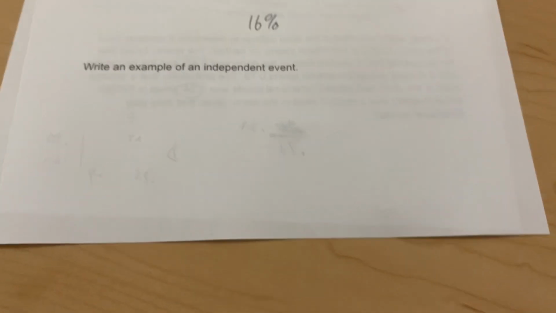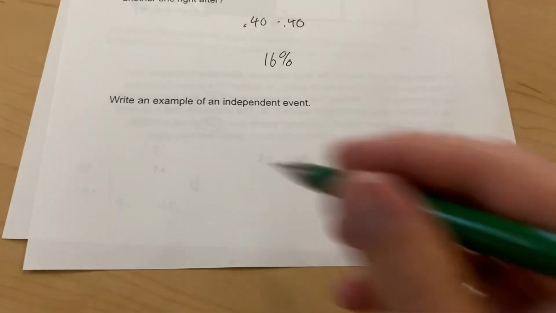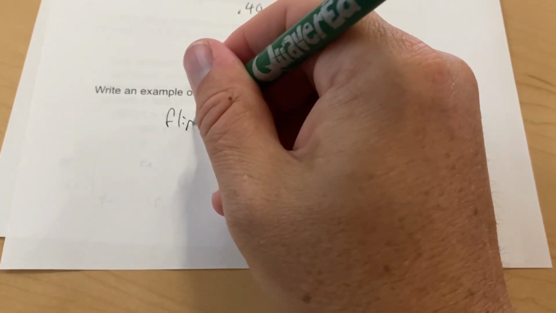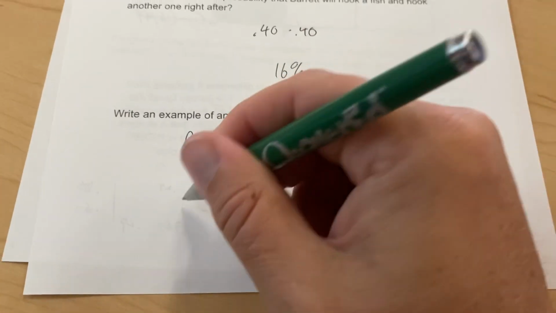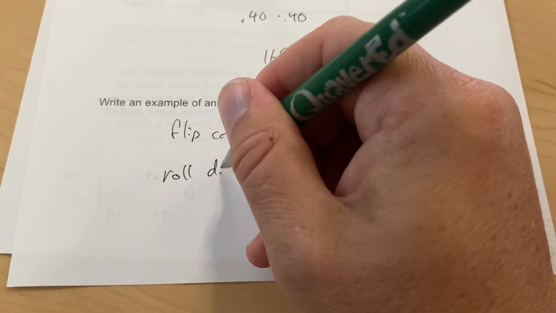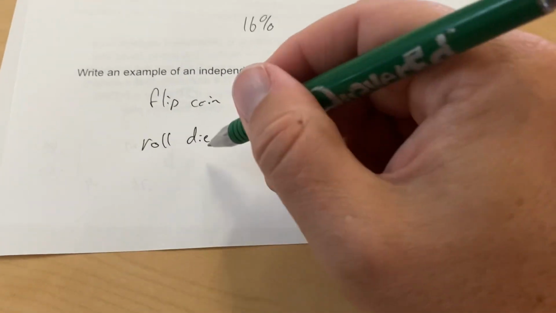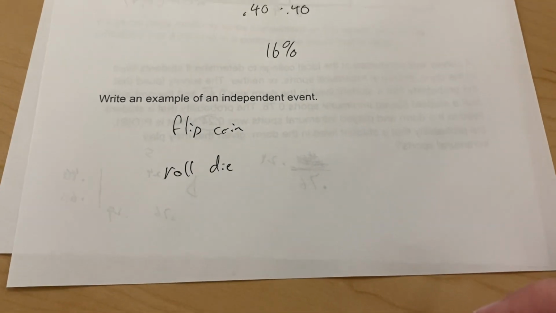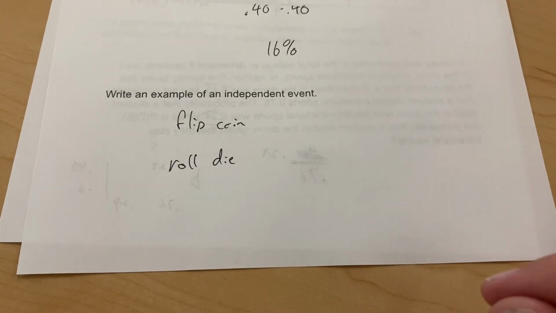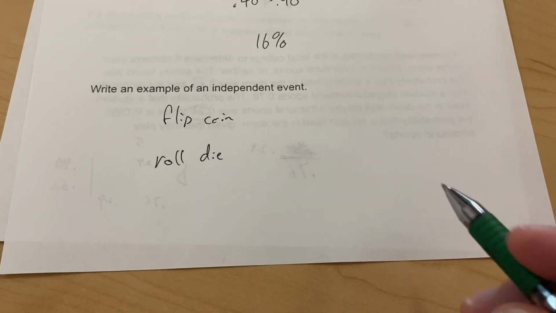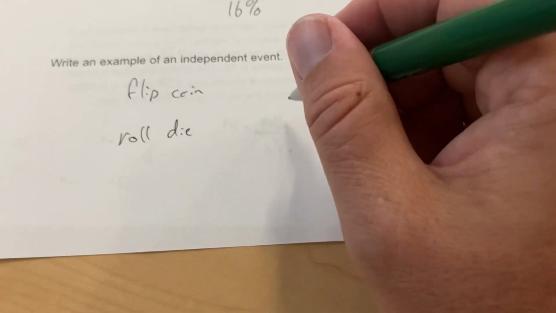Write an example of an independent event. So this would be like you can flip a coin and then you can roll a die because the coin flip does not affect the roll of the die. We would calculate those. It would also be basically if you put things back.